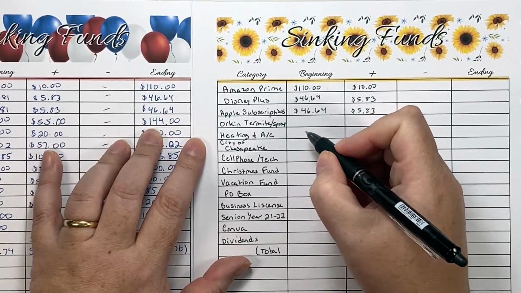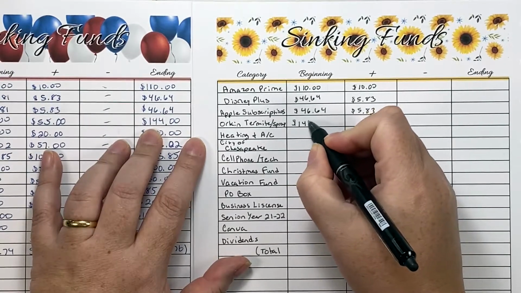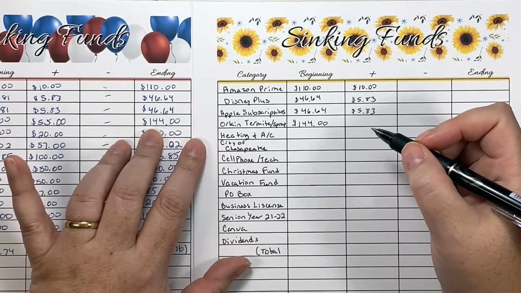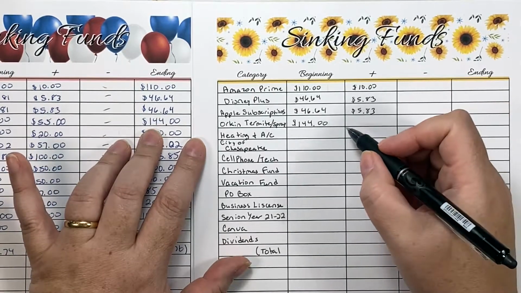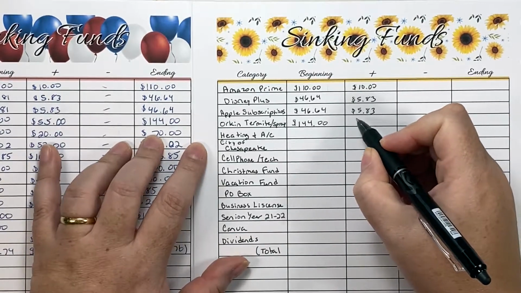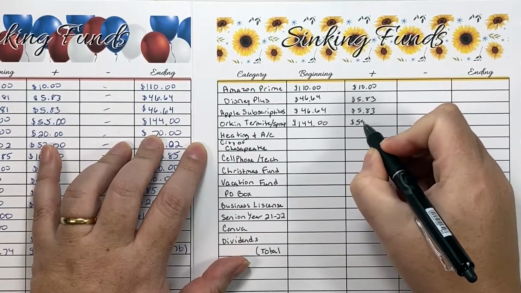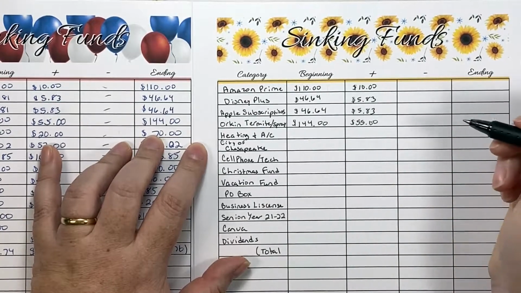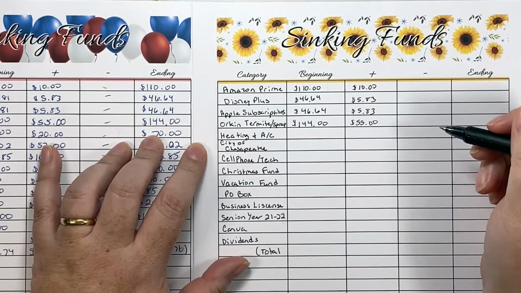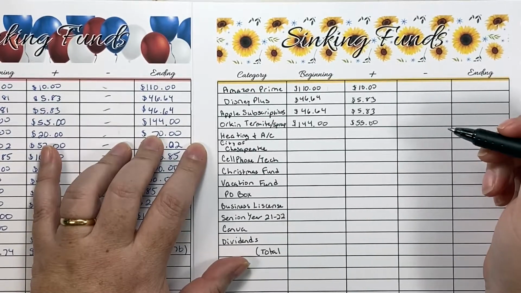Orkin termite spray, I'm currently at $144. Quarterly, we do have the house sprayed, and that's $88 each time they spray. So there's that, and I will be putting $55 because this also includes me building up to a $2.99 contract for termites to make sure the house does not have termites.